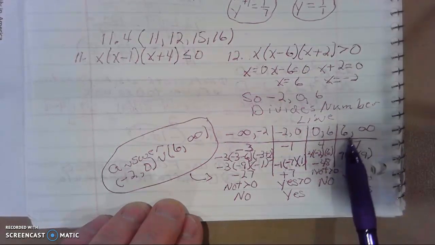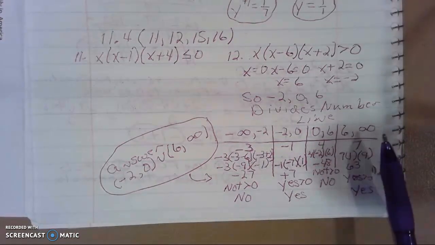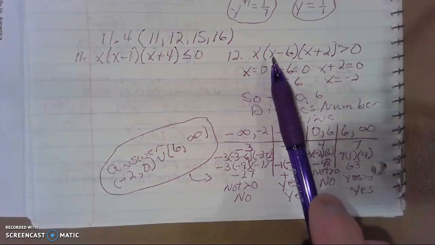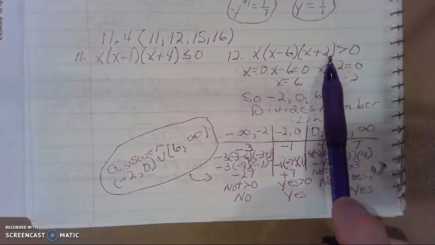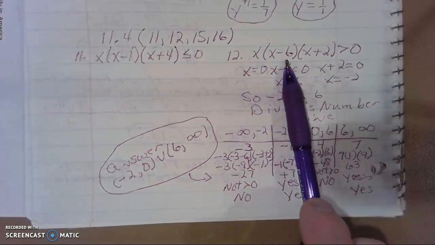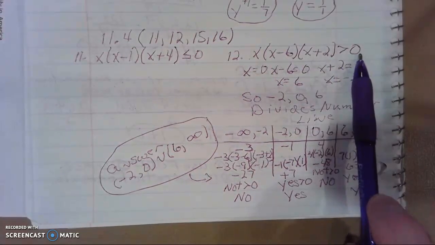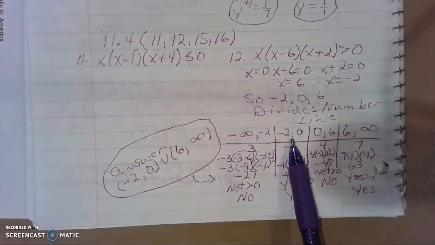Then I go to the last interval, 6 to infinity. There's infinite number of numbers between 6 and infinity. I chose 7. So 7 times 1 times 9. 7 times 1 is 7, times 9 is 63. Is that greater than 0? Yes. So this interval and this interval worked.